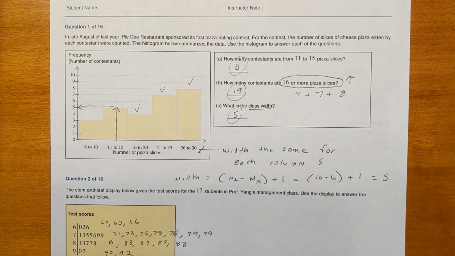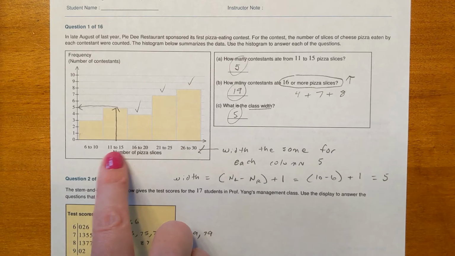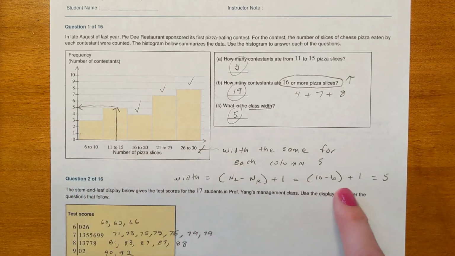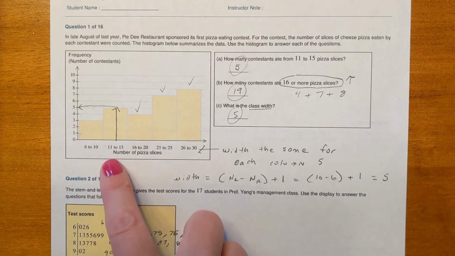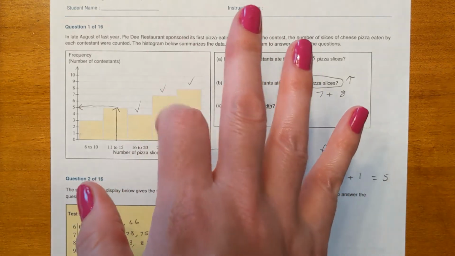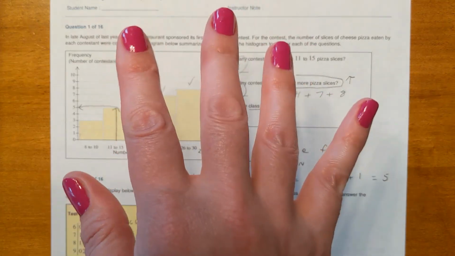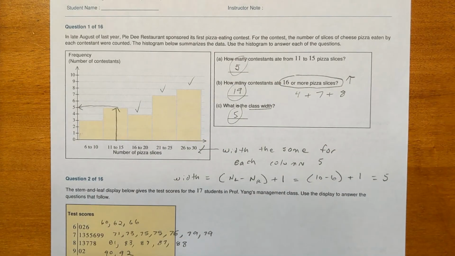So I don't know, if you want to make a formula out of it, you could say that the width would be the number on the left minus the number on the right, and then you still have to add one more. So 10 minus 6 is 4, and then add one more, you get 5. Or just think about it. At like 11 to 15, the numbers 11, 12, 13, 14, 15, there were 5 different choices, or 5 numbers to choose from between 11 and 15, so that was the width of it.